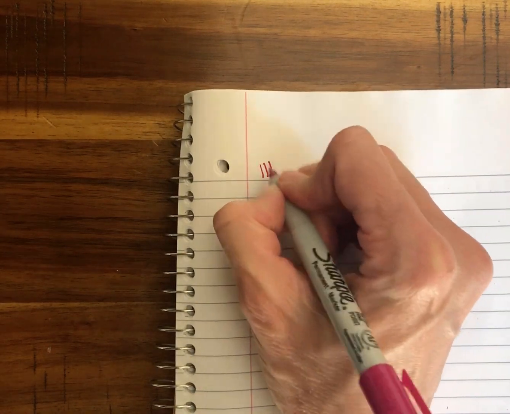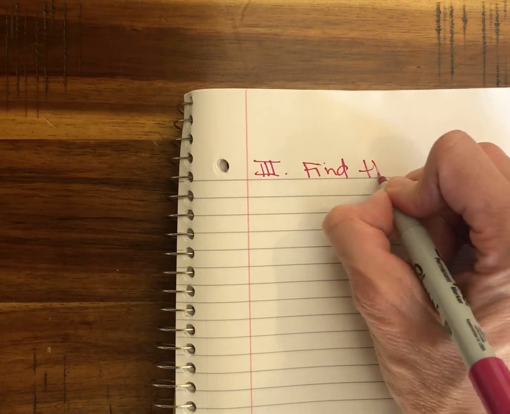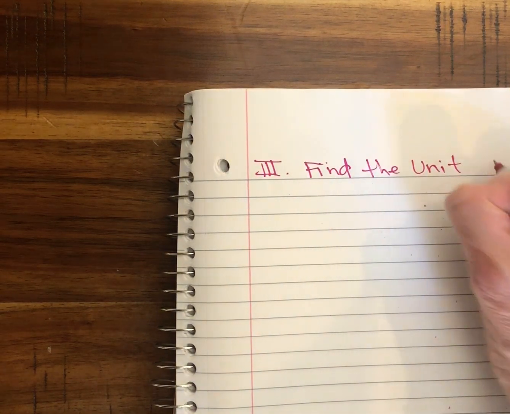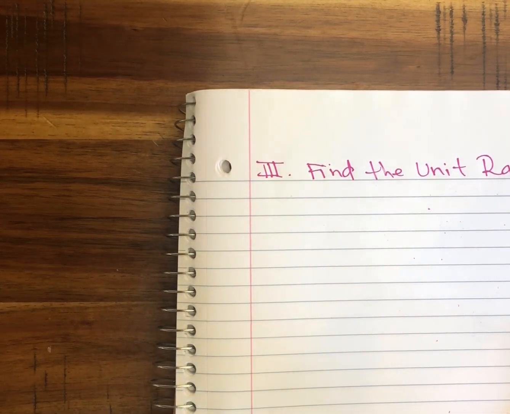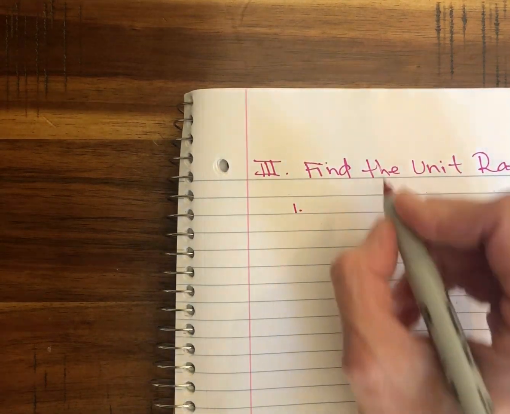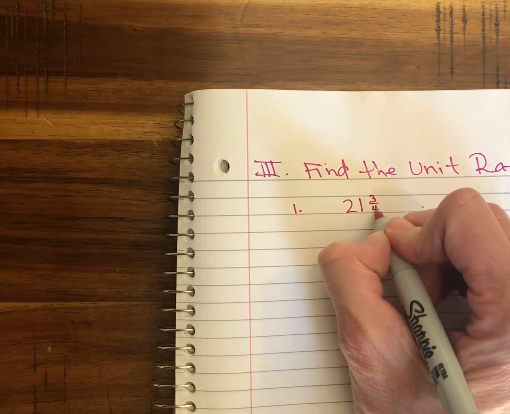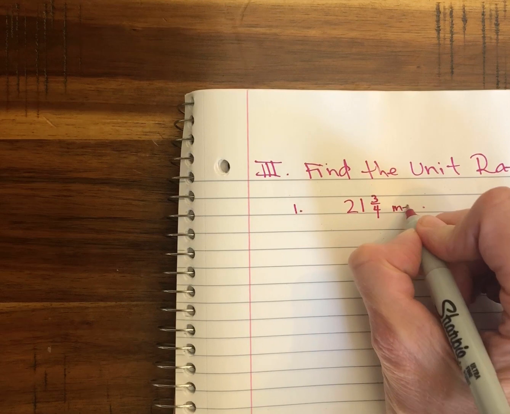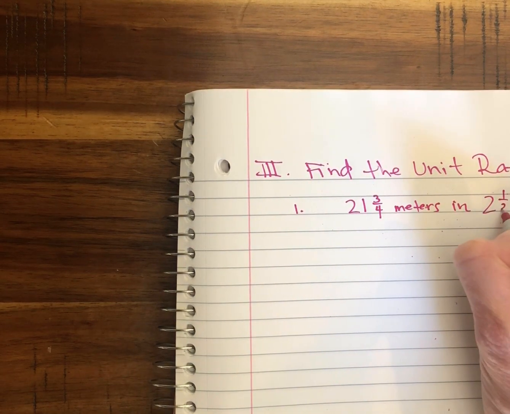All right, one last thing we're going to cover today, which we've already done before. The numbers are just going to be a little more complex, and that is to find the unit rate. In a unit rate, we have to have that second quantity as a 1. So let's say we have 21 3/4 meters in 2 1/2 hours.